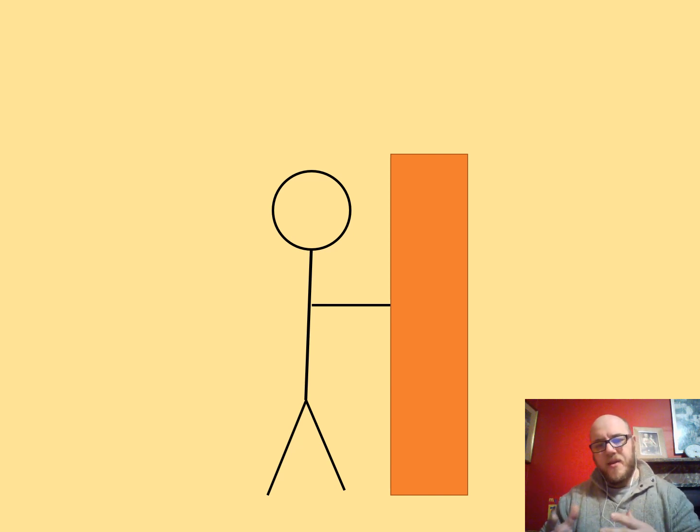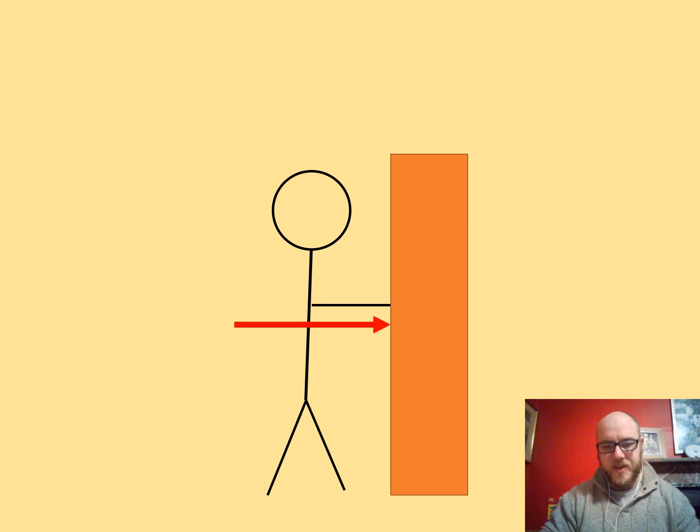But because Bob is leaning on the wall, Bob is exerting a force on the wall. Now, this is where it gets strange. Because there's no resultant motion, Bob is at rest. And Bob's staying at rest, but Bob's exerting a force. He should be moving, unless the forces are balanced. And this means there must be a force pushing back on him. So that force must be actually pushing back on Bob with exactly the same size force.